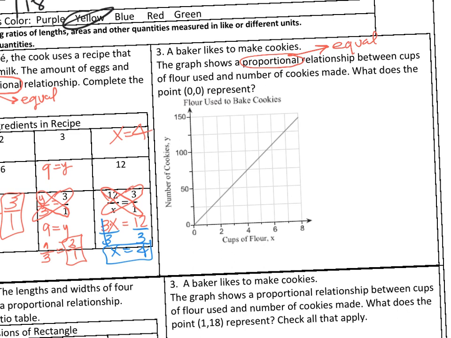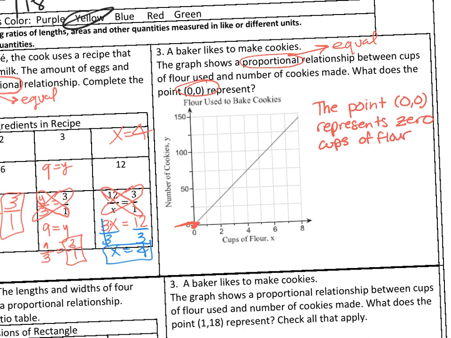So the question is, what does the point 0, 0 represent? Well, if you look here, if you have 0 cups of flour, that means you have how many cookies? 0 cookies. So the point 0, 0 represents 0 cups of flour for 0 cookies. That's what you're going to write. The point 0, 0 represents 0 cups of flour for 0 cookies.